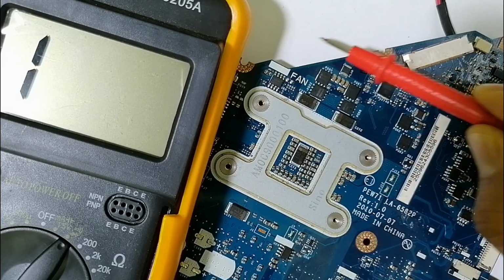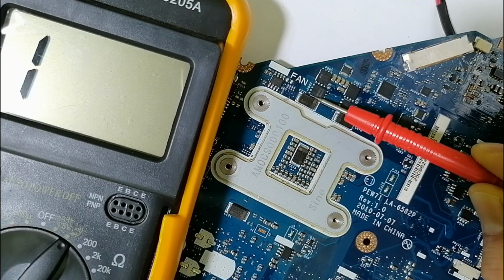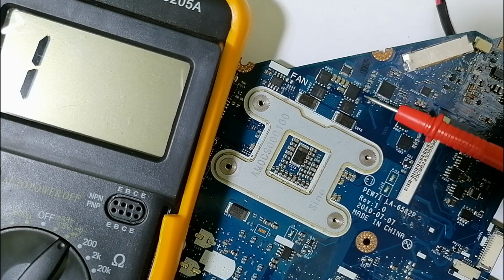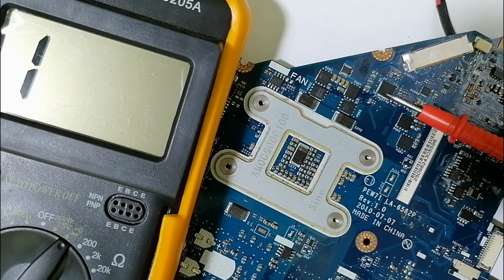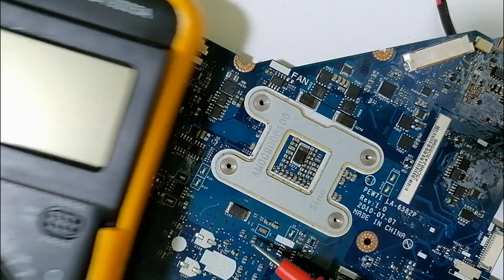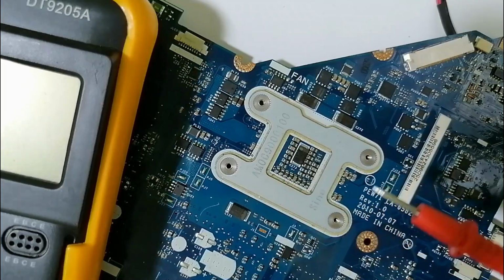Here we have the CPU circuit, where we have capacitor and Mosfets, capacitor and Mosfets. And over here we have the IC, the processor or the CPU IC. This one belongs to another circuit here.